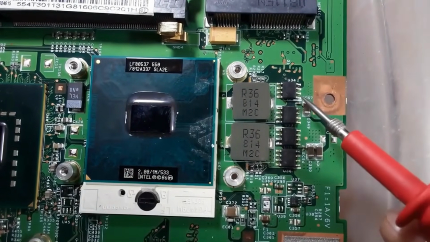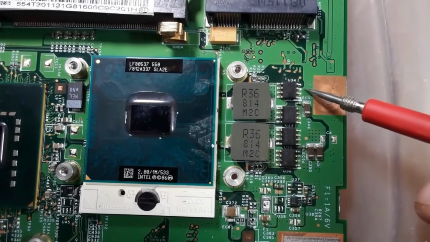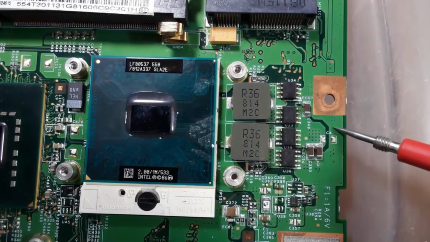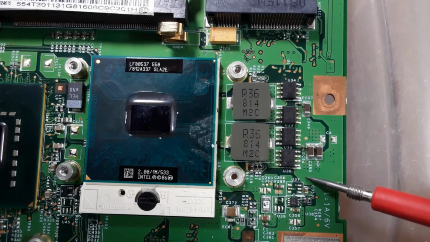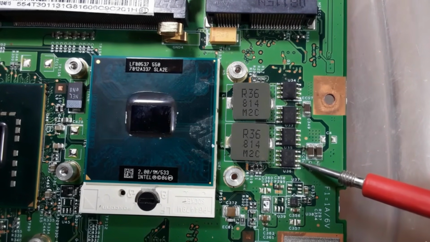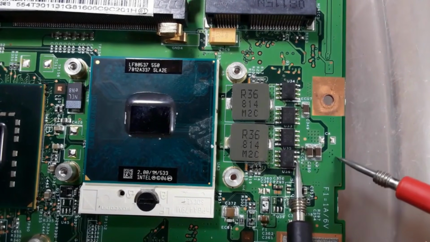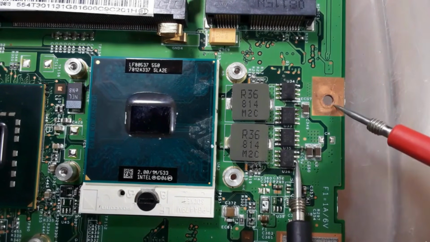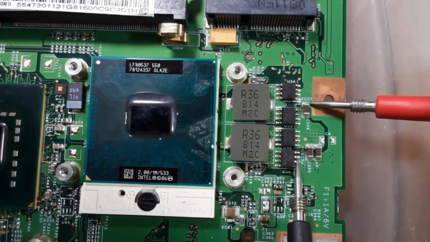You know why? Because as you can see, the same color here goes to the ground. And also, as you can see, if we follow this ground, this big bus is also connected to the source of this MOSFET. So let's check. Okay, connected to this, and connected to this MOSFET, and also to this capacitor.